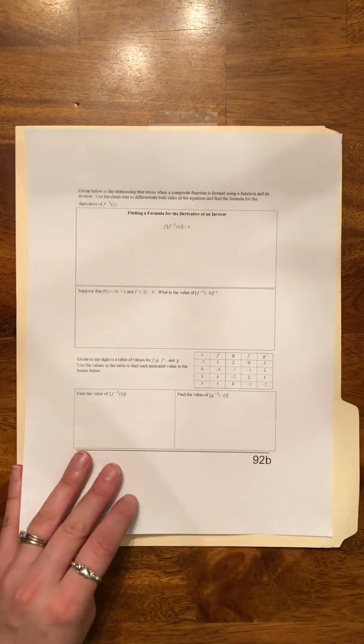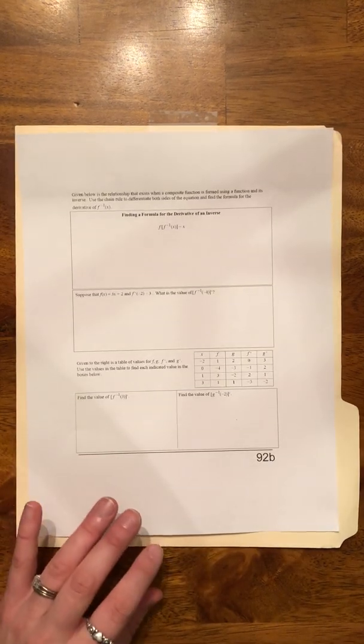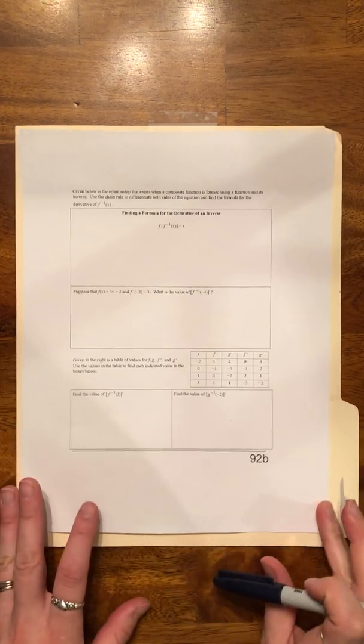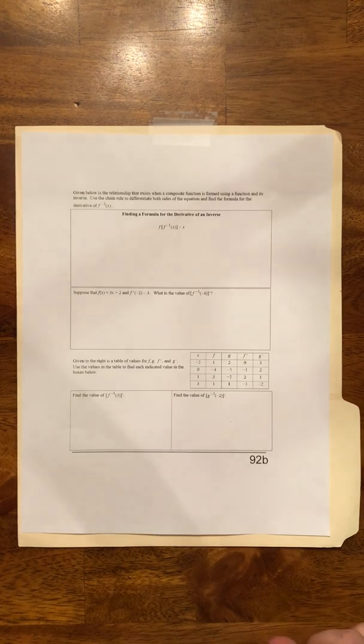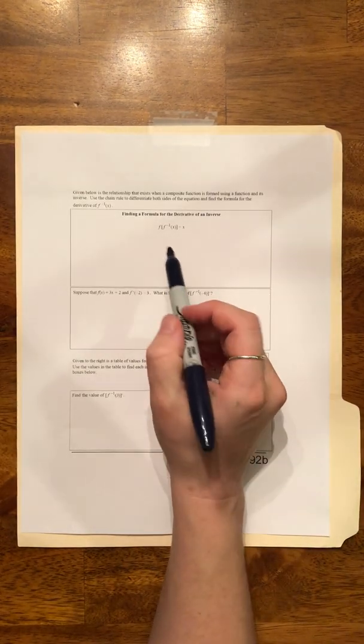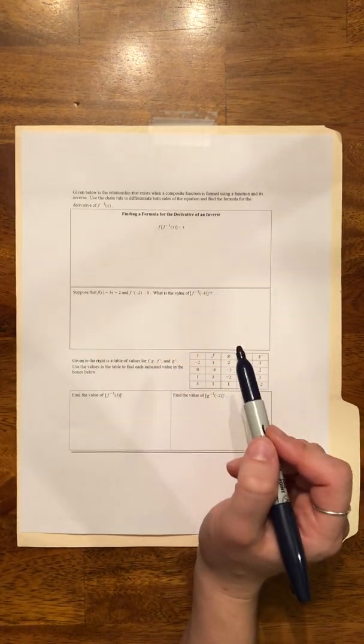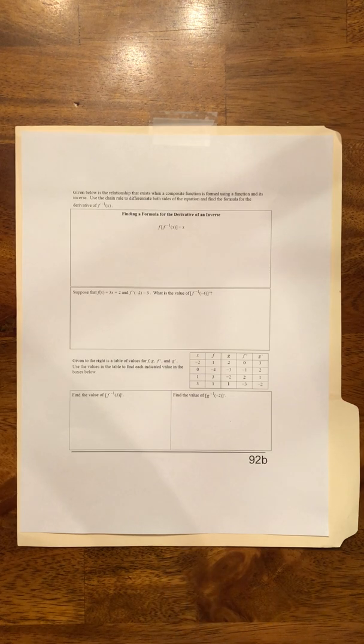So next page, 92B. Here's when we start getting into fun stuff. And I realize that this is really hard to see, but you should have the same thing on yours, so you should be looking at yours also. Okay, so if I'm finding the derivative, on the previous page we said f of f inverse of x equals x. And so we're going to use that to figure out how to find the derivative.